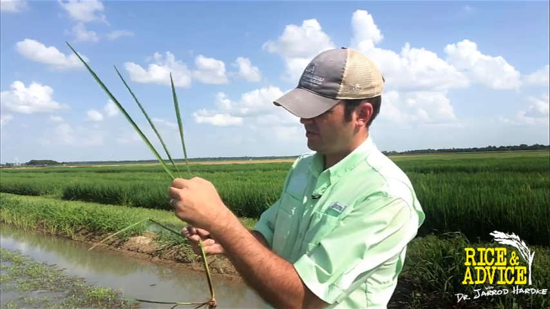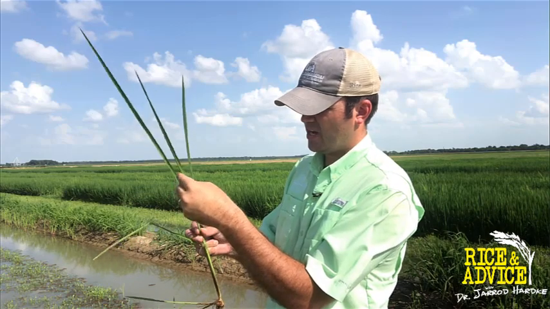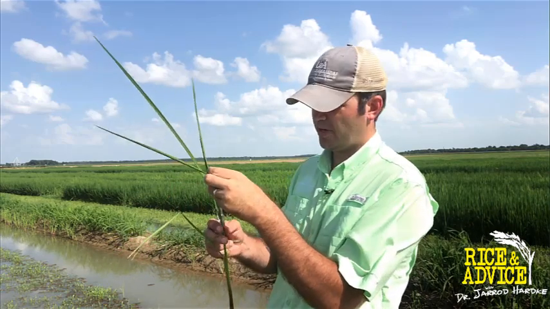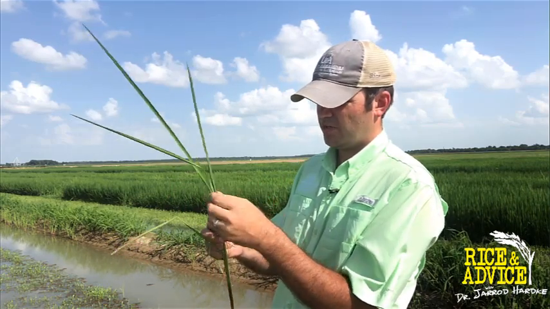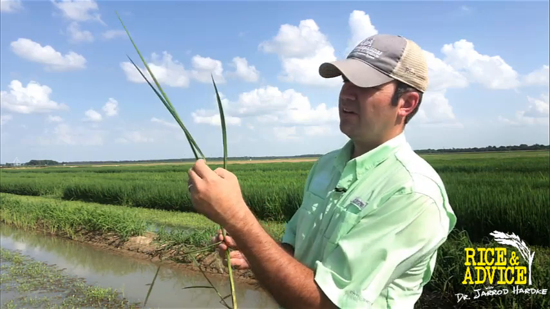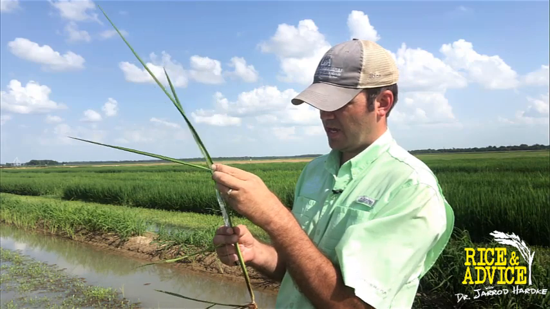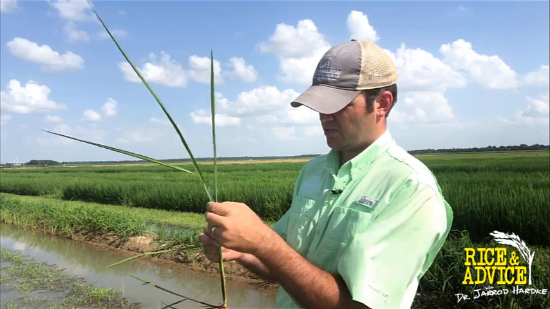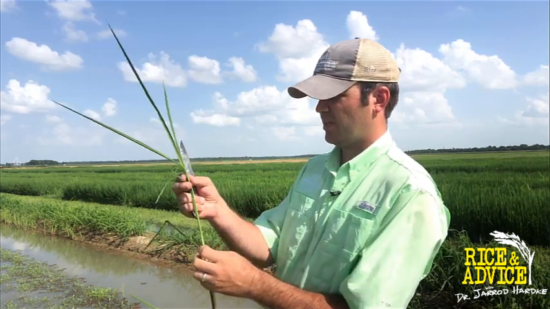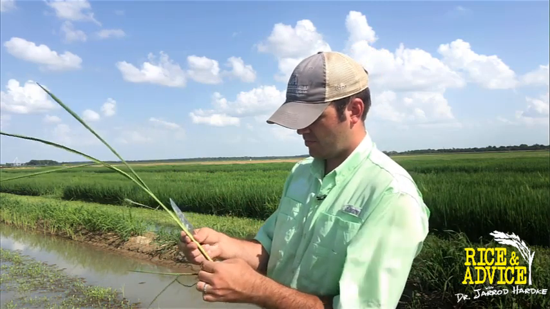You'll notice that the flag leaf is not out at this point. I'm not going to unroll everything in here, but you do have another leaf coming. Down inside, if we peel it back, that last leaf might be the flag leaf trying to make its way out.